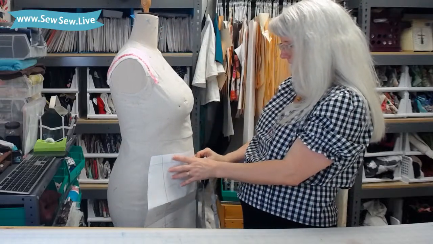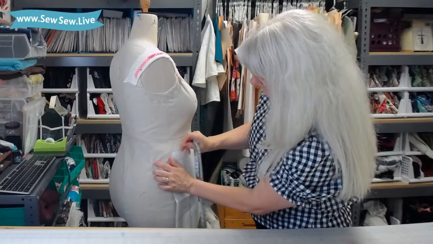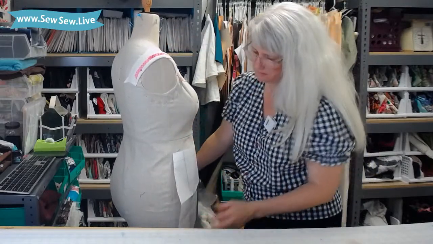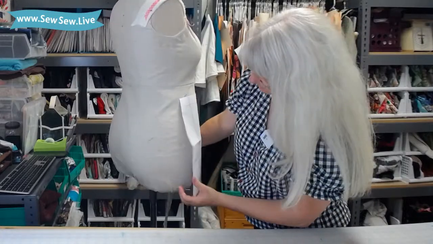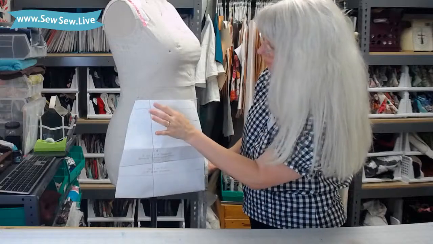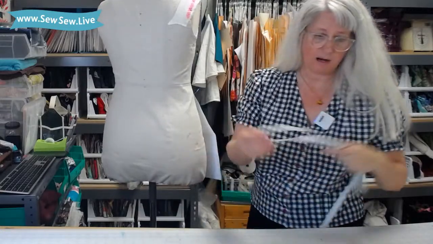Okay. Oh, I did the high rise version. There's also different rises. So that's like almost to my side seam there. Most knits will have negative ease, right?